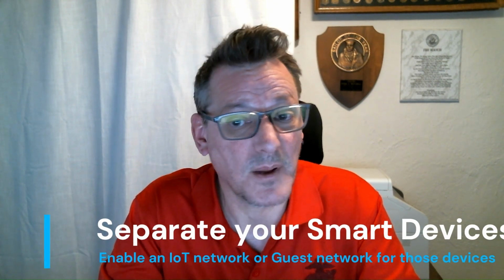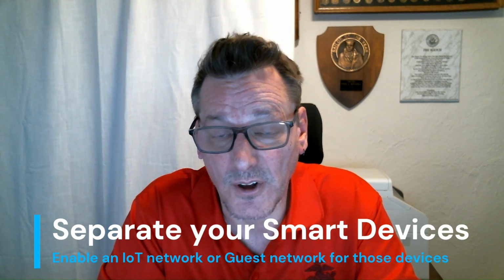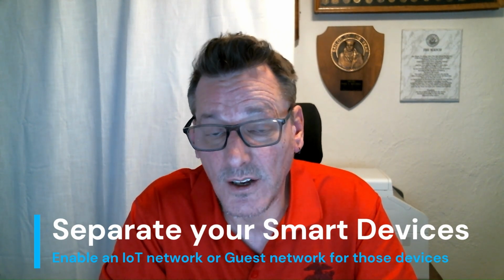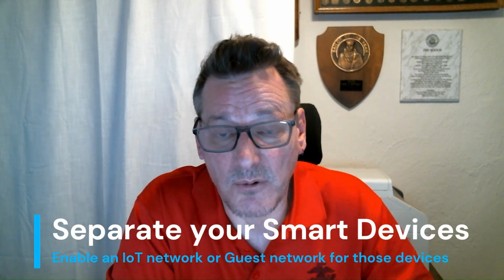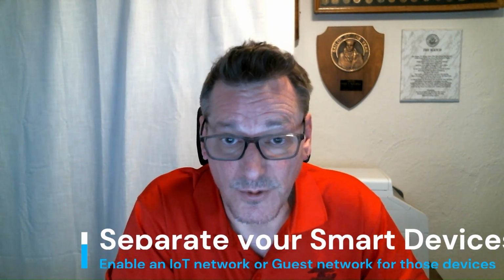So how do you get your smart devices off of your main network? The easiest way is to take a look at your router settings and see if you can turn on your guest network, or maybe they even have an Internet of Things network enabled already that you can just turn on, and then you shift all those smart devices over to there. And now your main network is just your computer that you use for work, or your personal computer to pay your bills, and your cell phones that need access to each other and the printer.